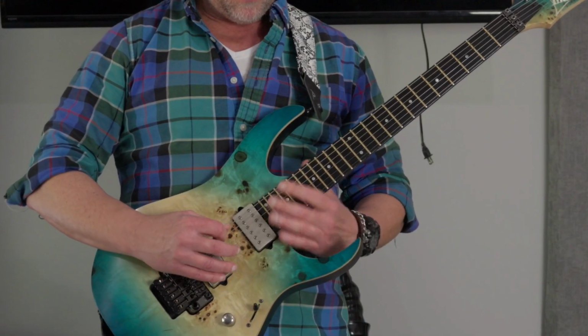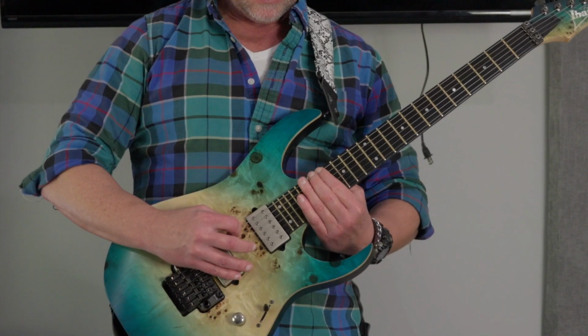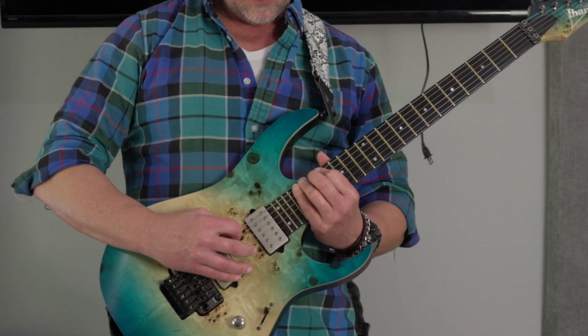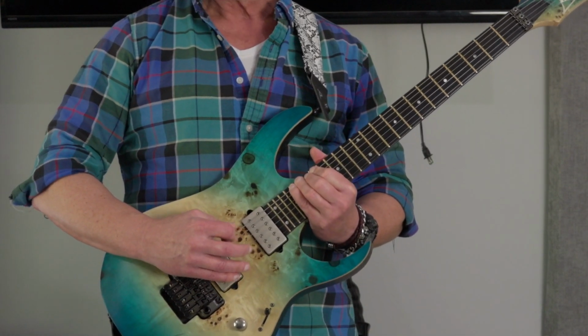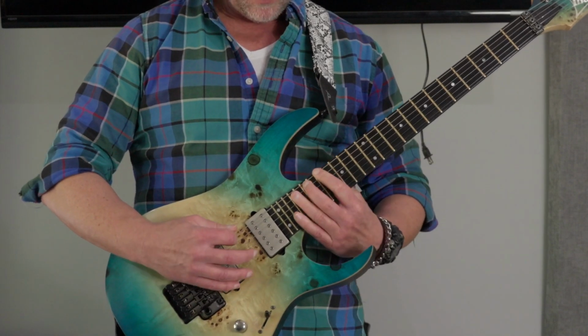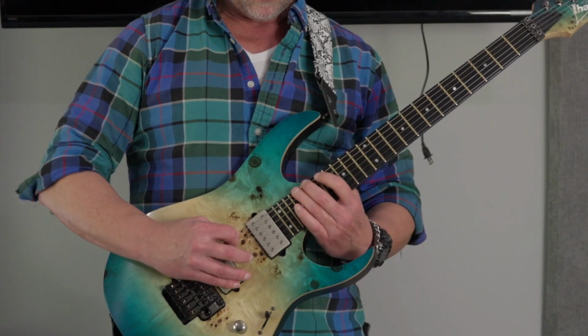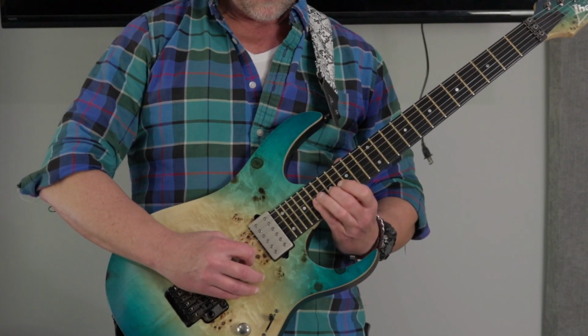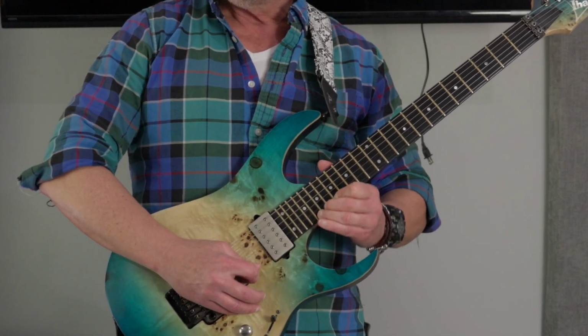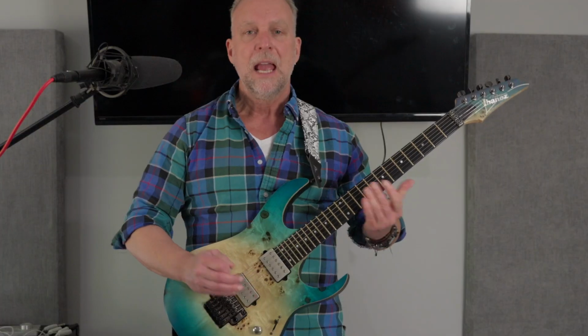Now the correct fingering up here would be 19, 20, 21. But it's just too small again. So therefore, I use these three fingers, and I do it this way with 1, 2, and 3. And those are the 5 positions of the C major scale.